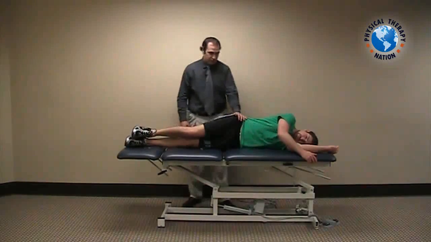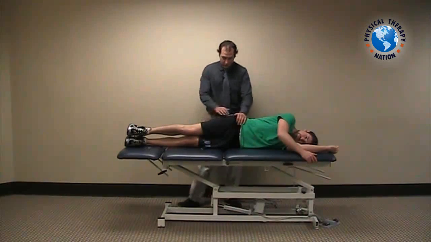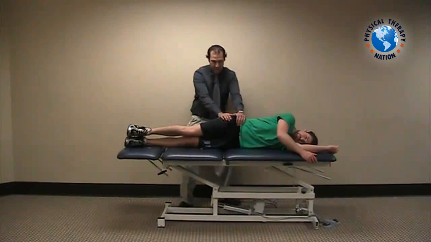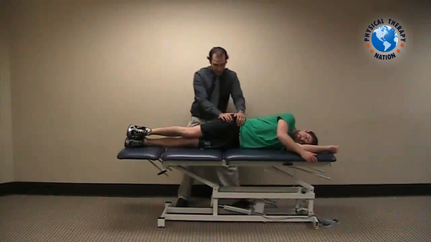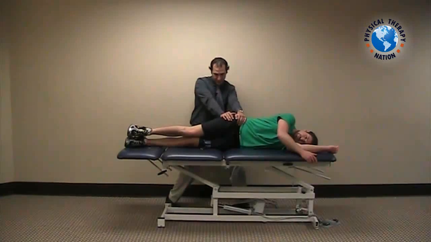There. Now in this position, we can also perform our passive accessory motions. I'm going to be performing a posterior to anterior mobilization. I'm going to find the greater trochanter. I'm going to stabilize at the ASIS. The table should be raised so that the clinician is utilizing proper body mechanics. I'm just going to go ahead and drop down right now for the sake of this video, and I'm going to apply a posterior to anterior mobilization, assessing for patient response.